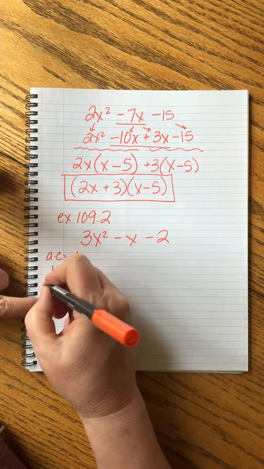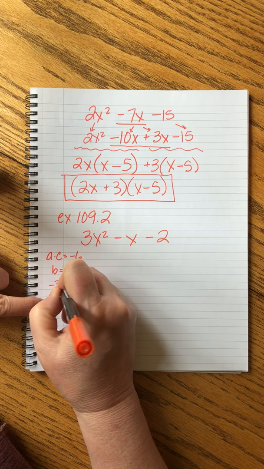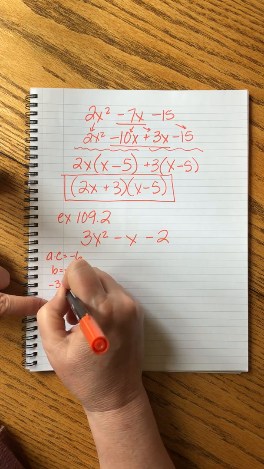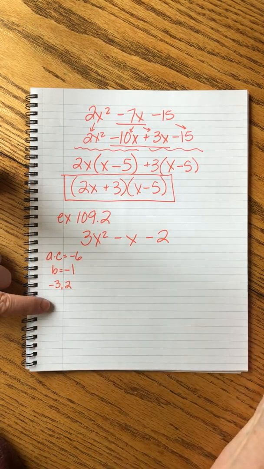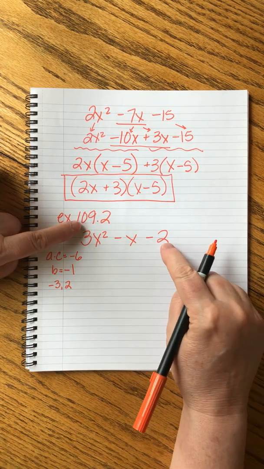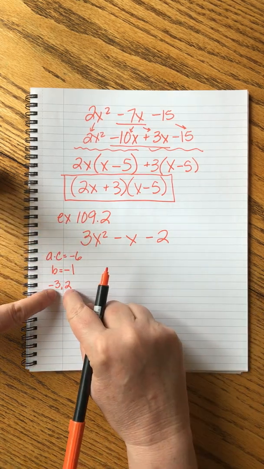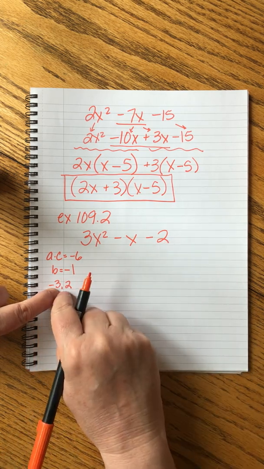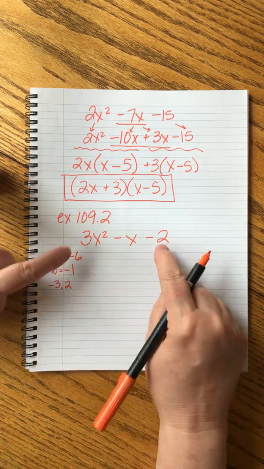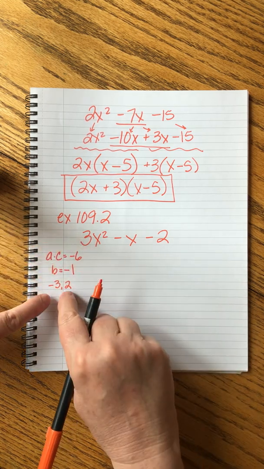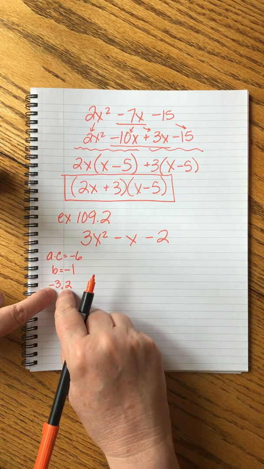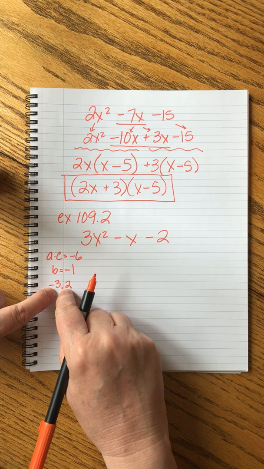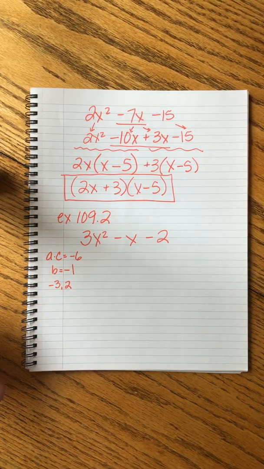So that tells me they're going to be negative 3 and positive 2. Sometimes the factors that we multiplied together will be the same factors that we decide to use, but they don't need to be. That's just a coincidence that we multiplied 3 and minus 2, and then we chose minus 3 and 2. It just worked out in this problem, but it does not have to be that way.